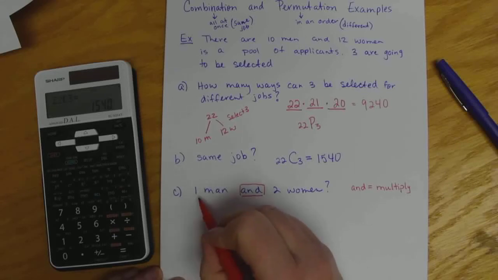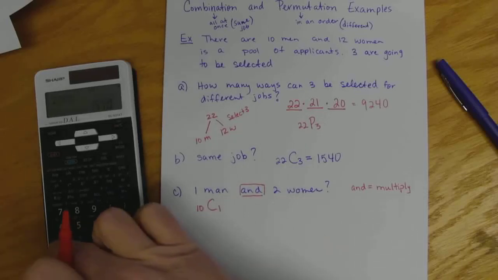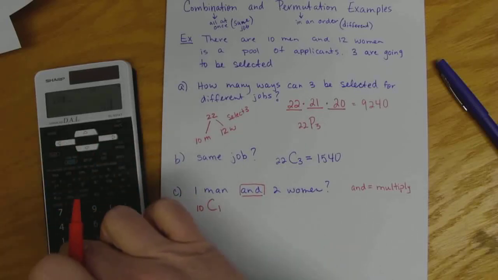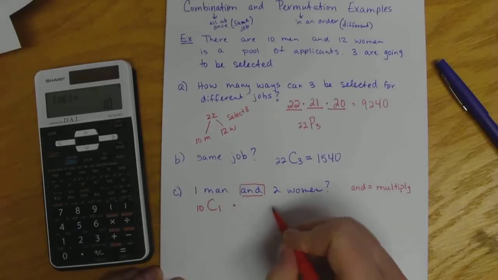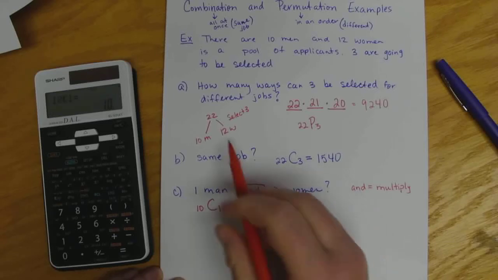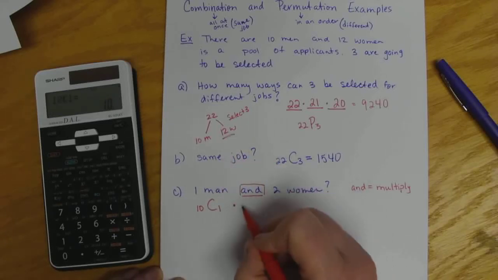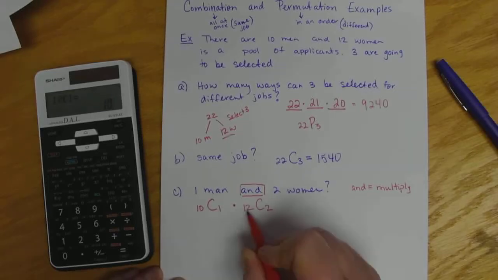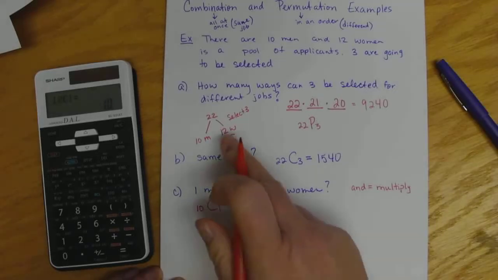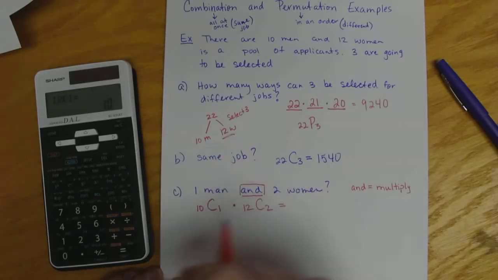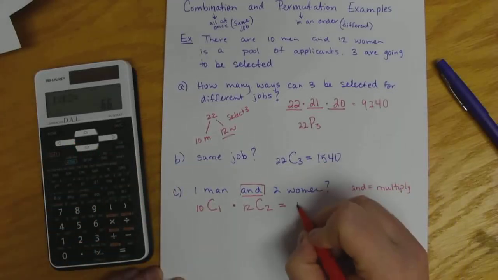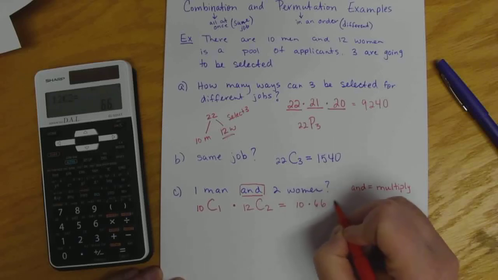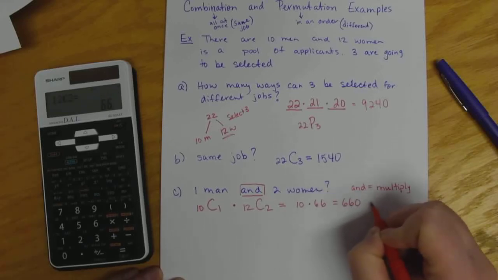So this is going to be a combination. Out of the 10 men, choose 1, and that's 10, because there were 10 to pick from. And is multiply. How many women are there in total? 12 women. So out of the 12 women, we want 2. It's not out of the 22 people. We want just out of the women to choose 2. That's 66. So this is 10 times 66, so 660 ways.